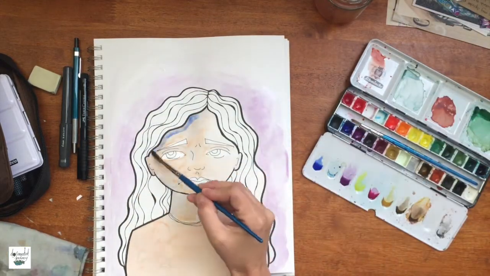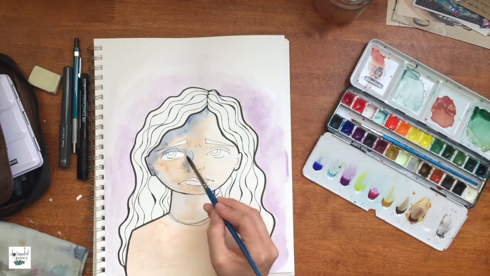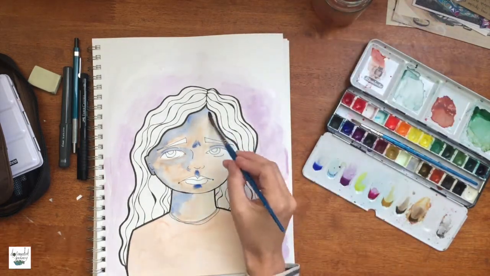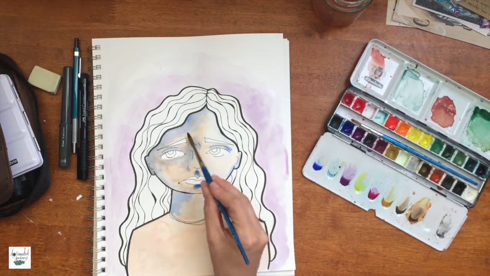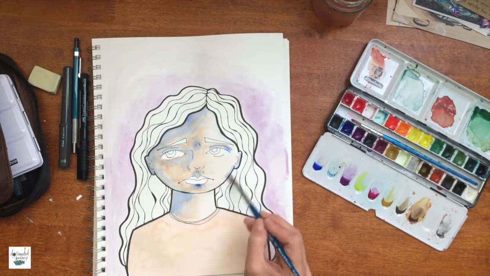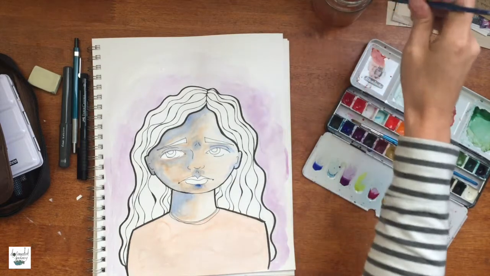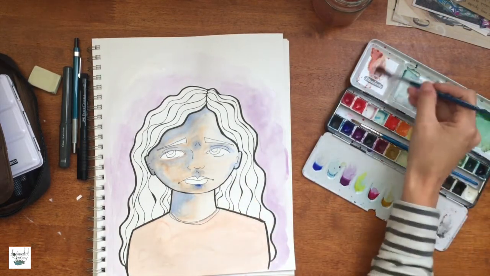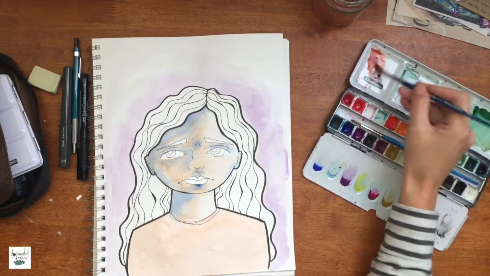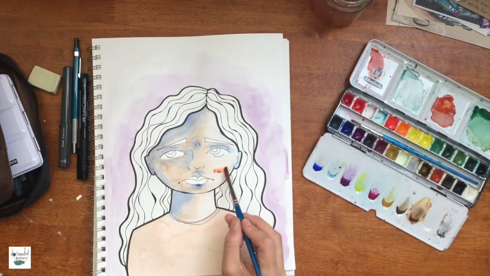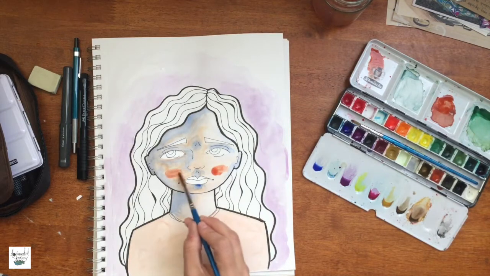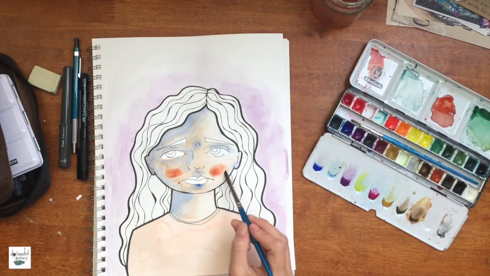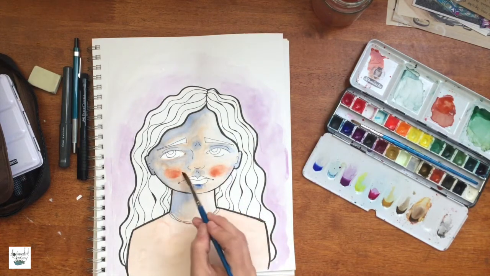Alright, so I'm going to go back into the face with still more blue and really make that blue kind of stand out. At this point, I am going to add her cheeks. I'm going to stick with the orangish red color that we have going on, just so it kind of plays with each other a little bit. Again, I like to put her cheeks down low, but you could put them anywhere.